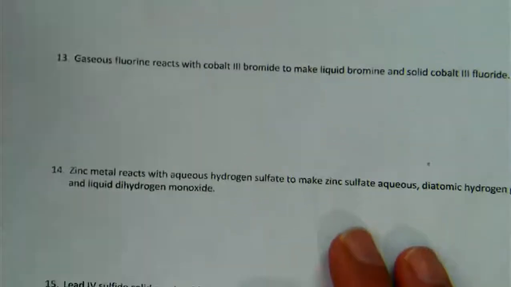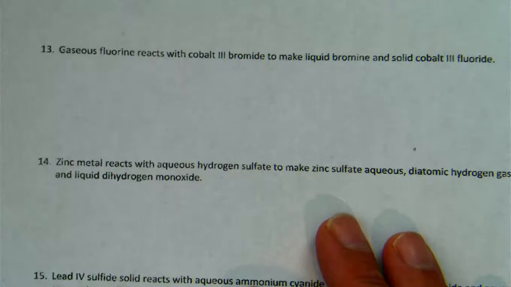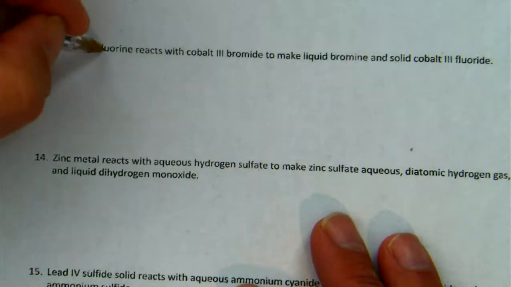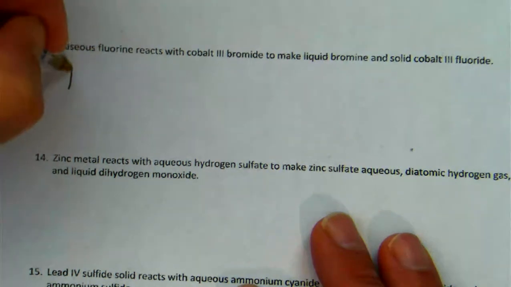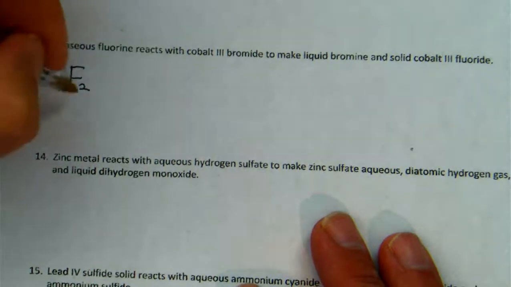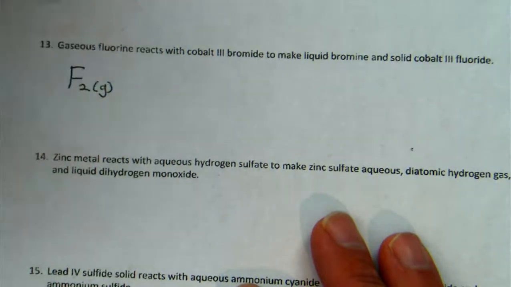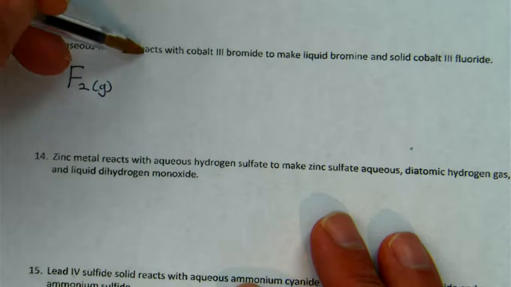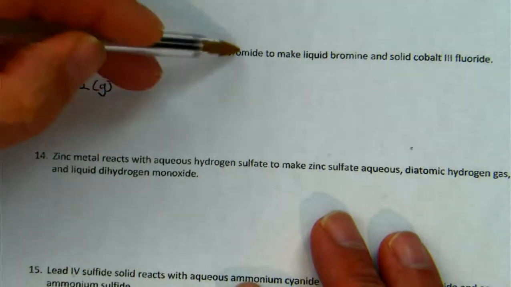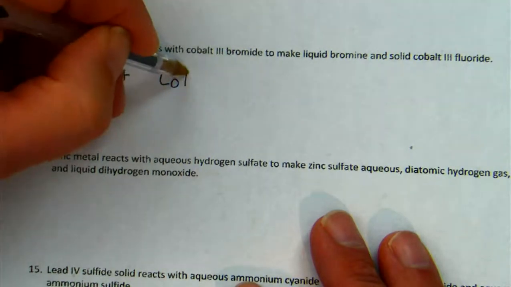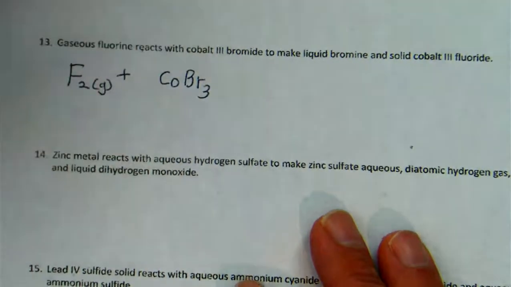Number 13. Gaseous fluorine reacts with cobalt-3 bromide to make liquid bromine and solid cobalt-3 fluoride. Fluorine is one of the 7 diatomic elements. You can't just write F. It's F subscript 2. And because it's gaseous, of course, it's standard temperature and pressure, little subscript, lowercase letter g, telling the world, yes, you read the word gaseous. Reacts with, that's a plus sign. Cobalt-3 bromide. Cobalt is Co. Bromine is always -1. Roman numeral 3 means I'm going to need 3 bromines to balance that 1 cobalt.